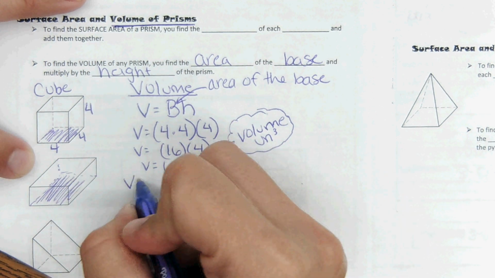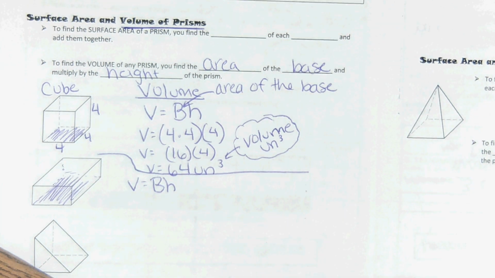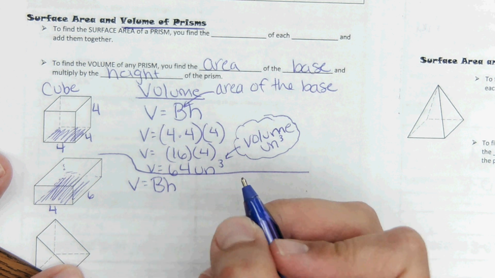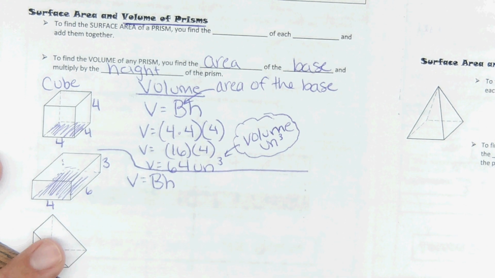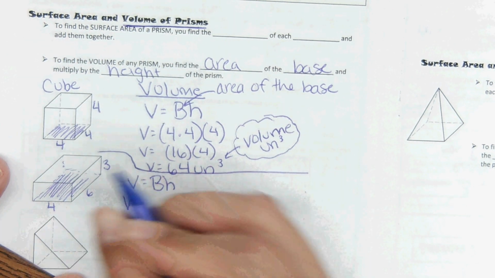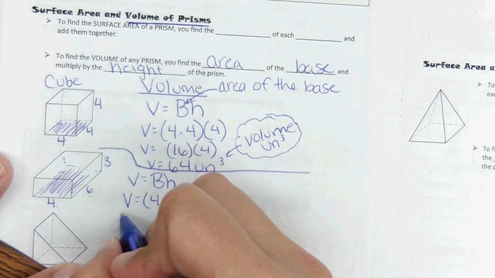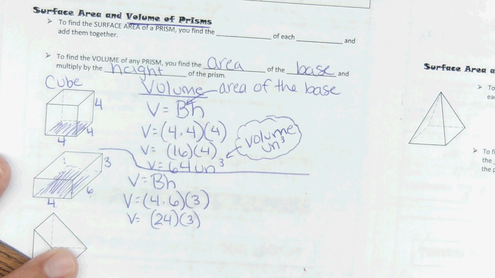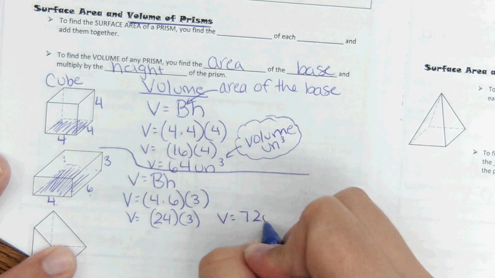So we're finding volume equals, I'm going to draw a line here, area of the base times the height. For this rectangular prism, the dimensions are going to be 4 by 6 by 3. To find how many candies are on the bottom, we do 4 times 6, and then times the height, which is 3, and we calculate it. We get volume equals 72 units cubed.